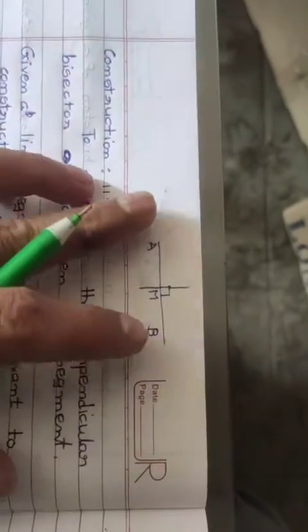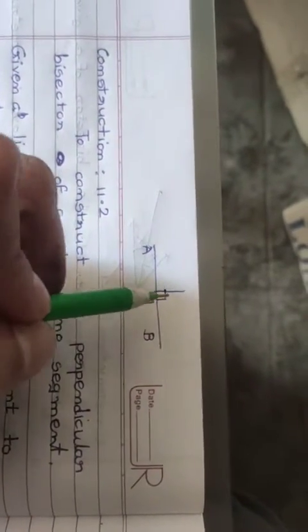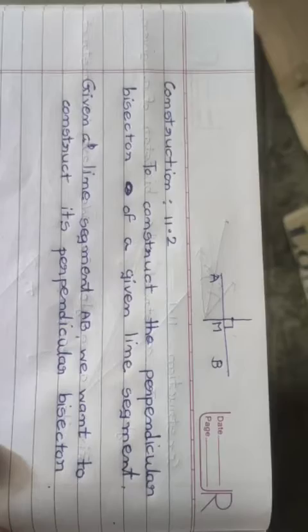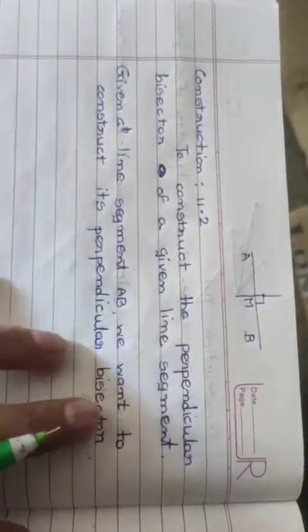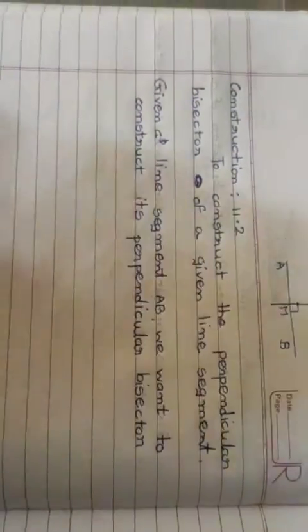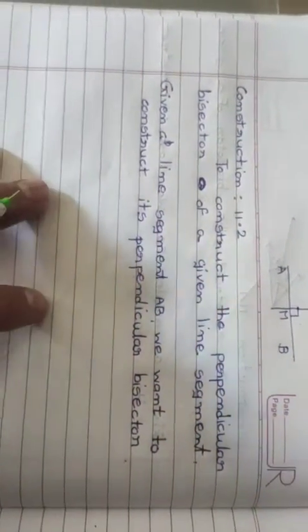Perpendicular bisector means the line of segment AB which passes through the midpoint and makes a 90-degree angle, right? So now we are going to construct the bisector of that line segment AB. So how are we going to construct? You can see this in this video, right?